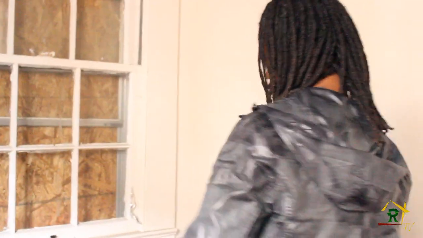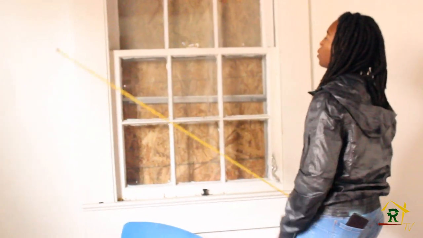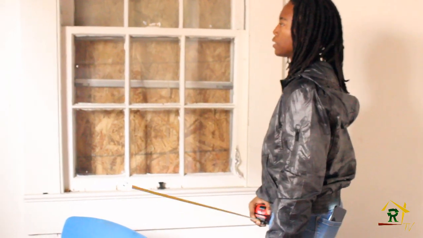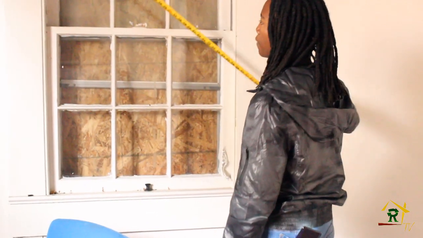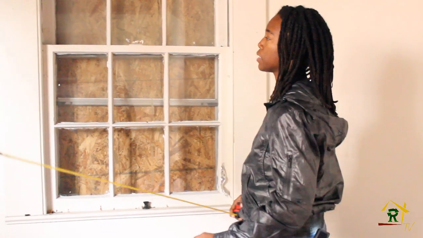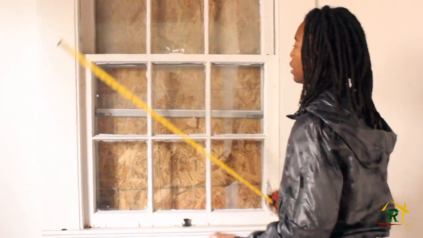So what I'm going to do in that case is measure the windows. When you're measuring windows, especially windows like this, there's two ways of doing it. You can either get the rough opening measurement or you can get the actual measurement. It's better to go with the rough opening measurement so you don't have any mishaps when you go to order the windows and it's the wrong size when they get in.